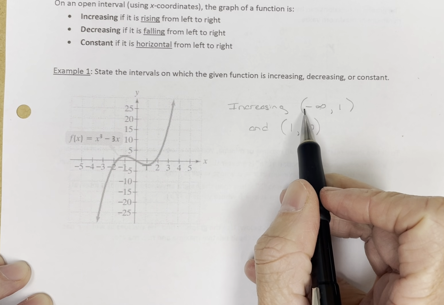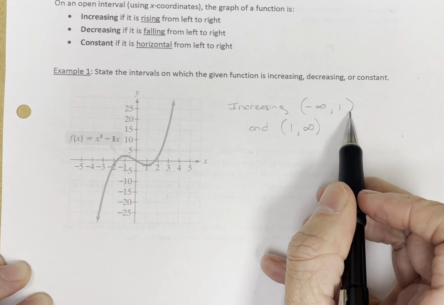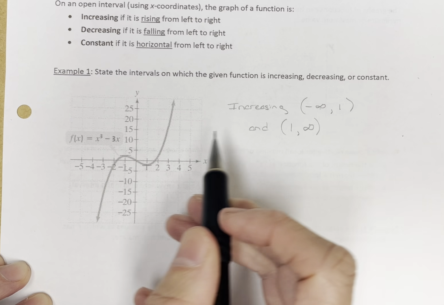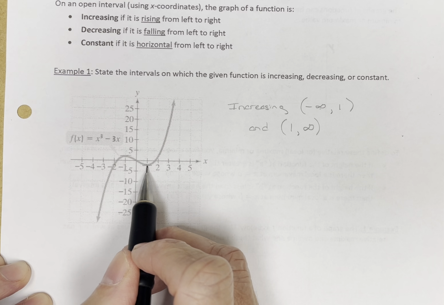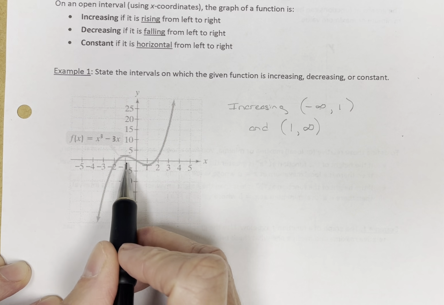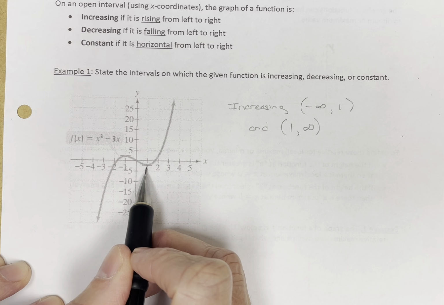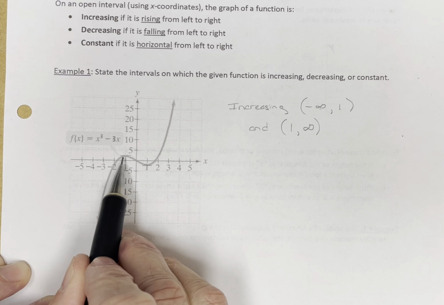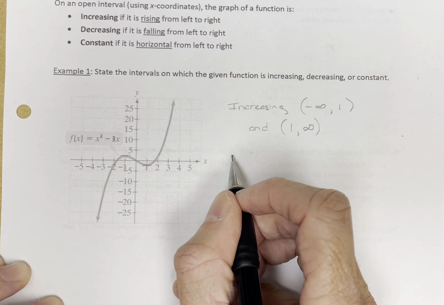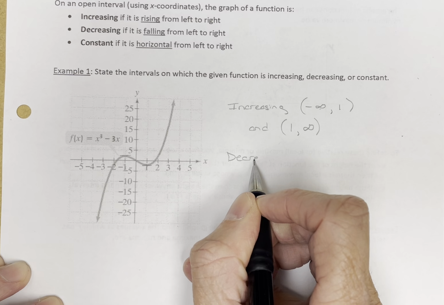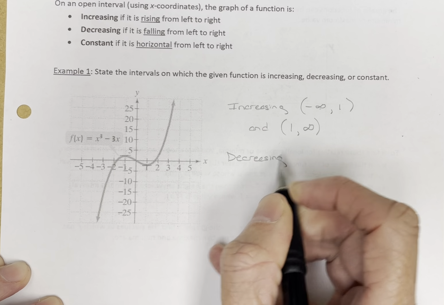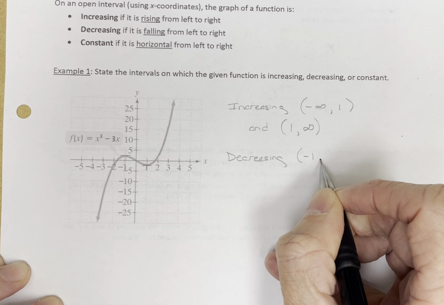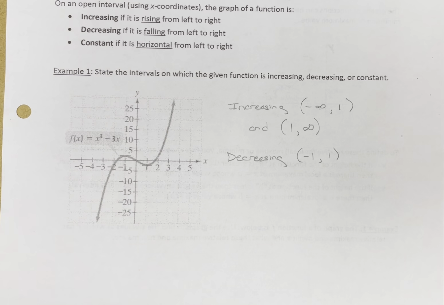And again, open interval, open parentheses, because it is neither increasing nor decreasing at x equals 1. That's why it's an open interval. Okay, and then between negative 1 and 1 on the x-axis, the graph is decreasing. It is falling from left to right. So it is decreasing from negative 1, again, open intervals, to positive 1.